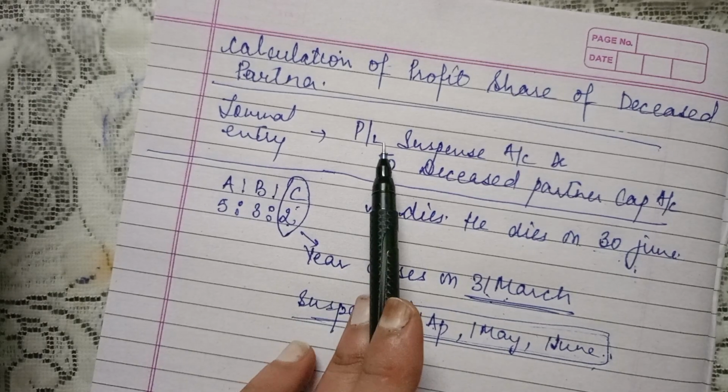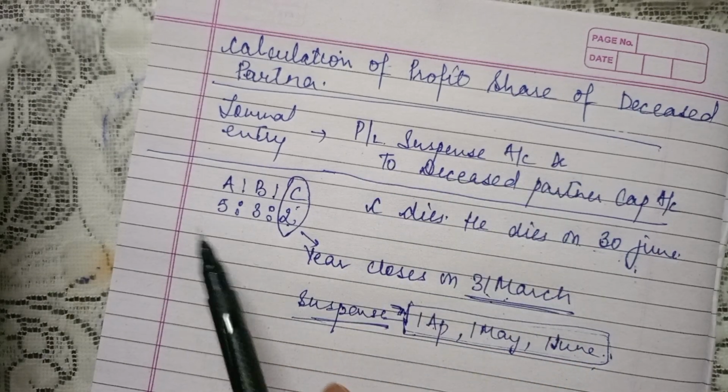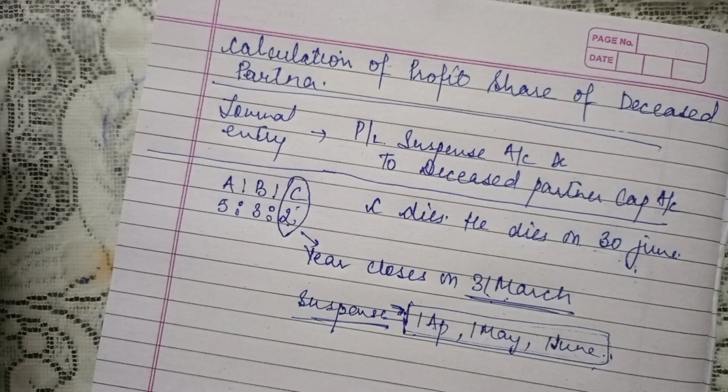That's why we write a P&L Suspense Account when any partner dies in the middle of the year, or after 3 months, 5 months, 6 months, or whichever the date will be. As the death period is not certain, it can be any time.